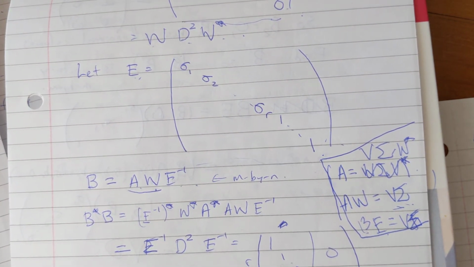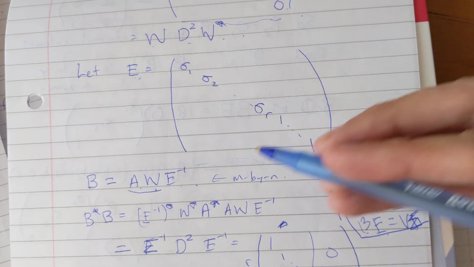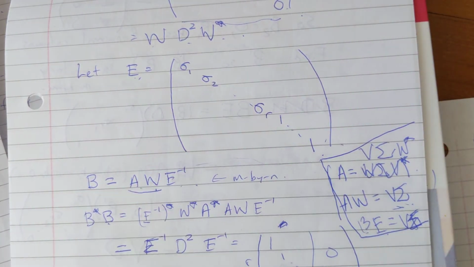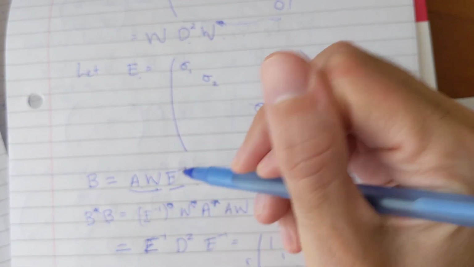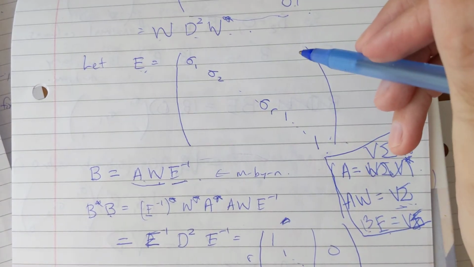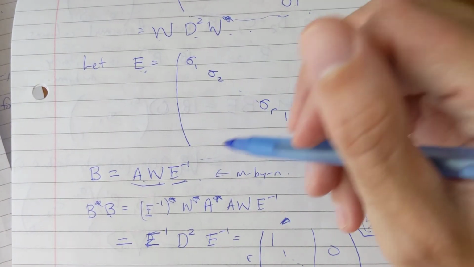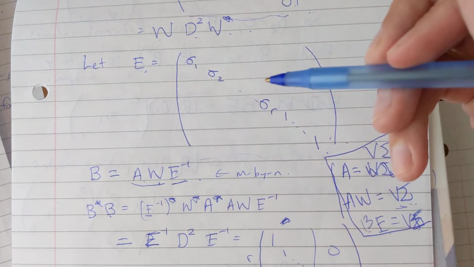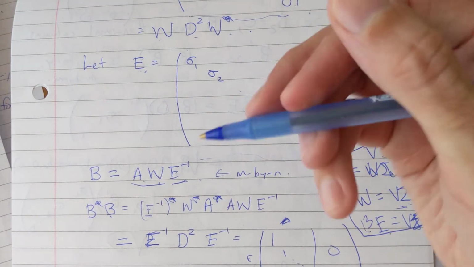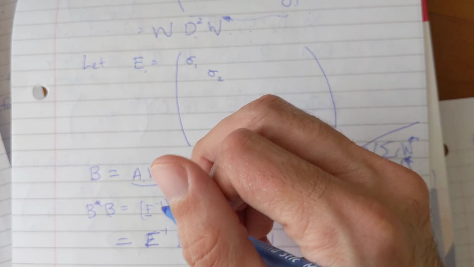Okay, so with that as our goal, we compute B star B. Now, B is A W E inverse. E is an N by N matrix with real entries, so its conjugate transpose is just itself. So E inverse star is just E inverse.